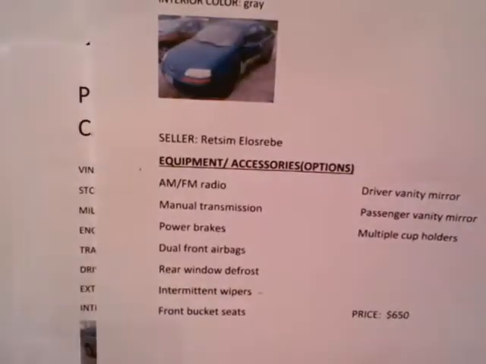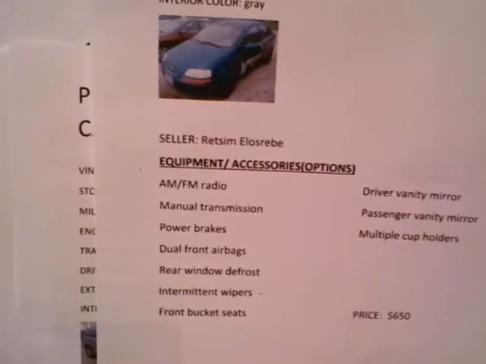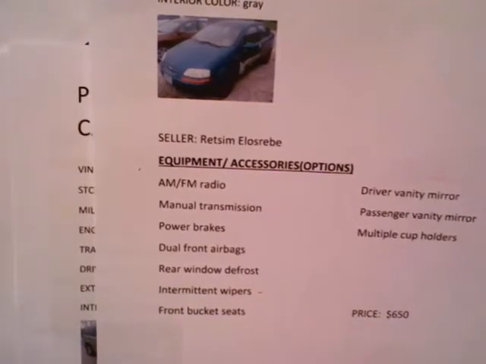So I'm going to set this up and try to look at the computer for each one of these, and we'll go down through on Kelley Blue Book.